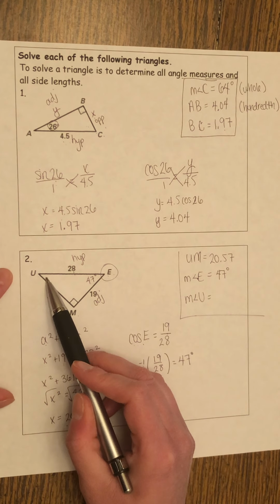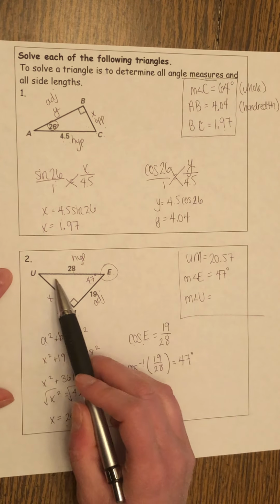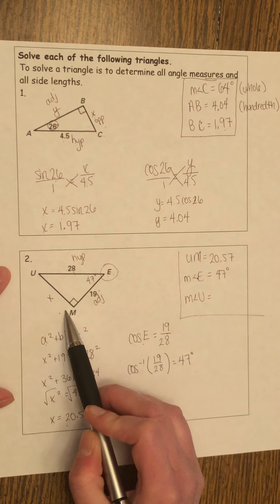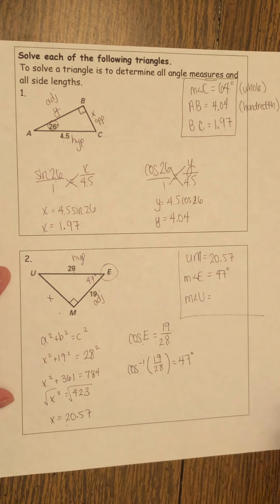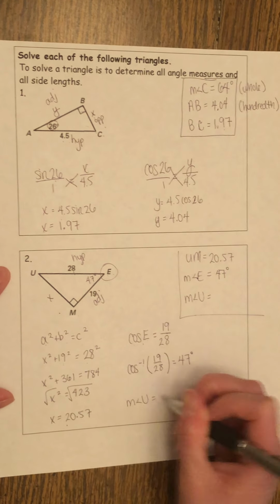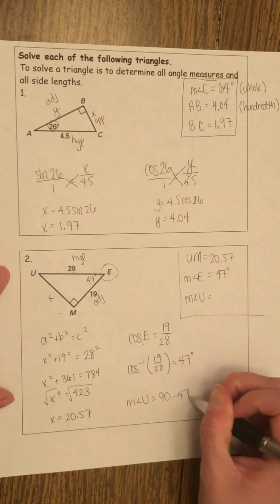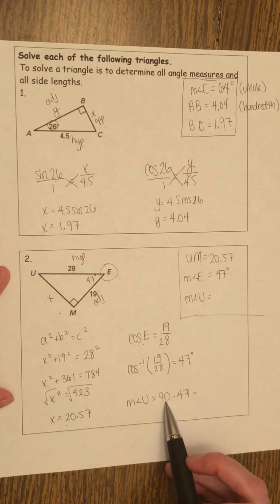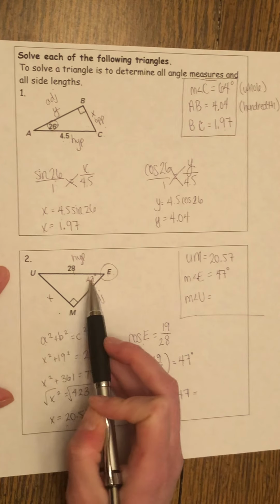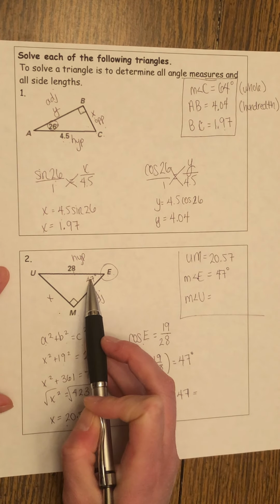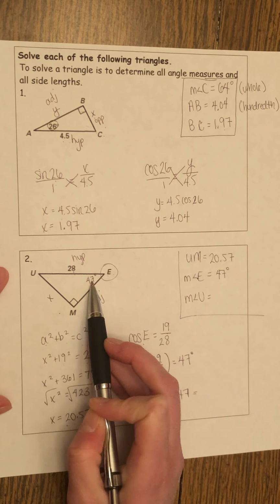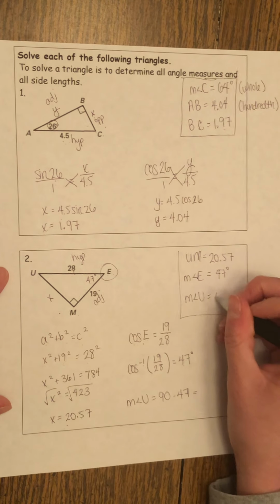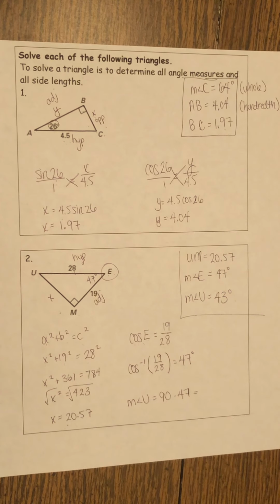Or if you want to skip one step, remember angle U and angle E, these two acute angles in the right triangle, need to be complementary. So what I could do to find the measure of angle U is I could subtract 47 from 90, because again, these two angles have to be complementary, which means they have to add up to 90. So if I take 47 away from 90, I'll be left with the measure of angle U, which is going to be 43 degrees.